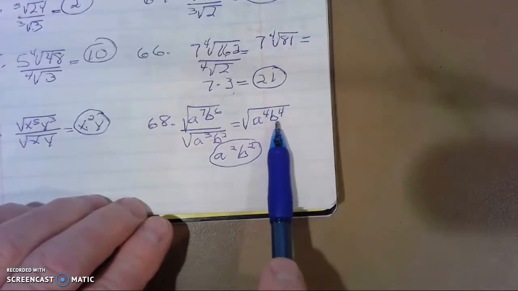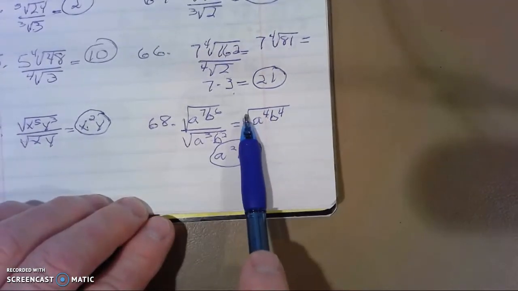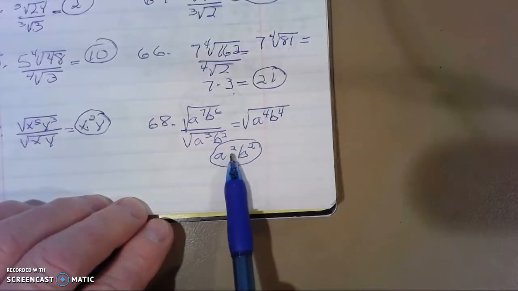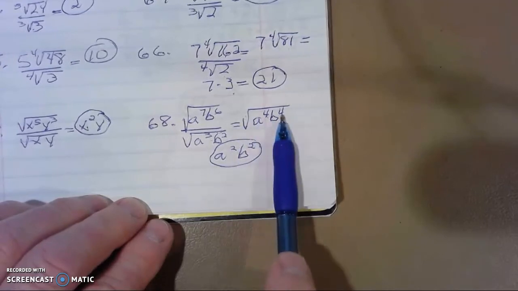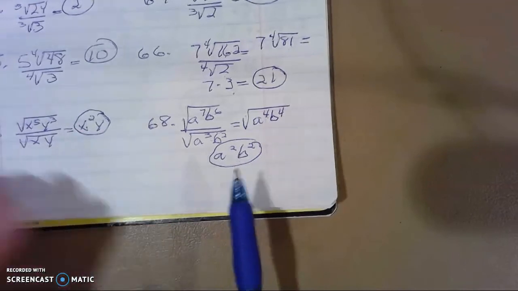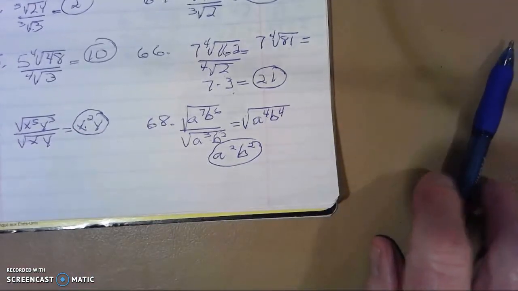Then I take the square root of what's in the radical. There is a 2 out here on the index. 2 into 4 is 2, so a squared. 2 into 4 on the b to the 4th is 2, so b squared. A squared, b squared. That concludes this section.